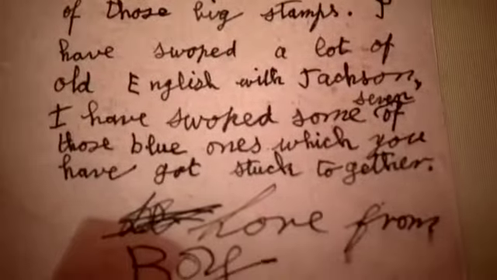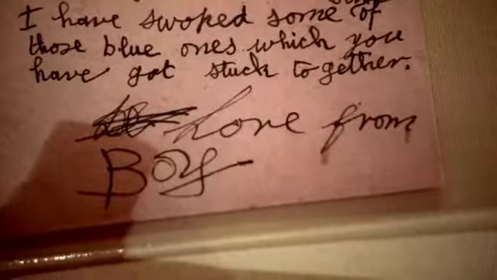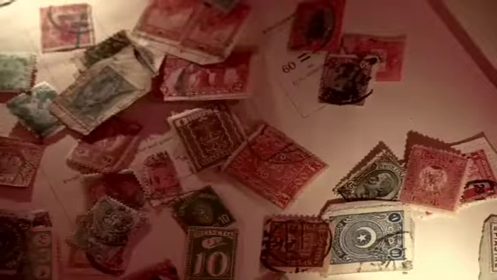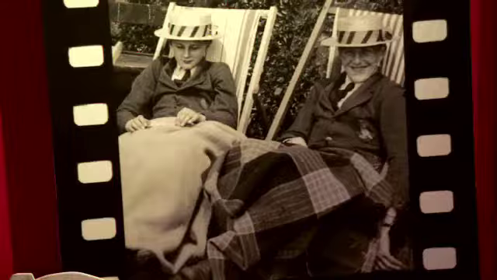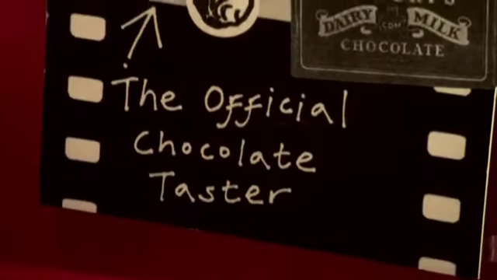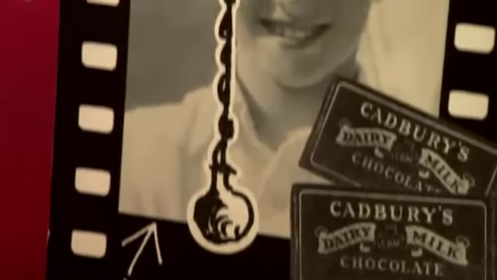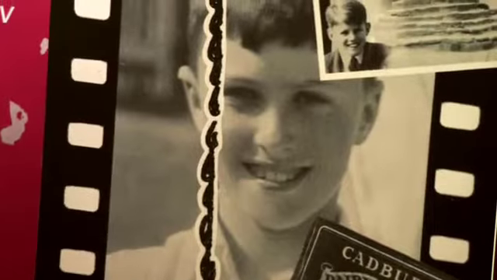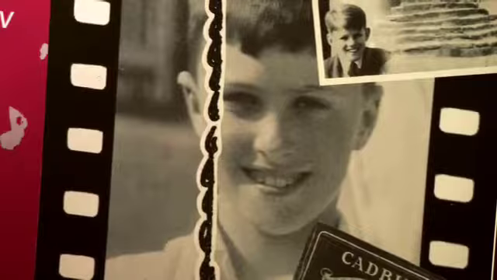Although he was lonely and unhappy, his letters were always cheerful and full of stories. And school wasn't all bad. A chocolate company sometimes sent new sweets for students to test. This gave Roald a lifelong love of chocolate and became the inspiration for Charlie and the Chocolate Factory.